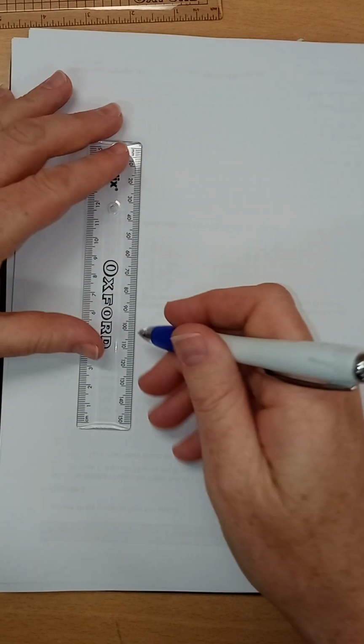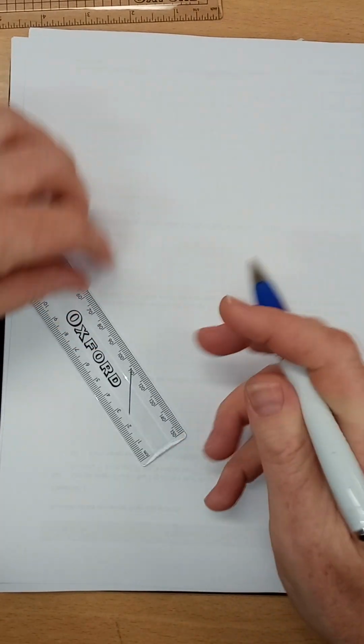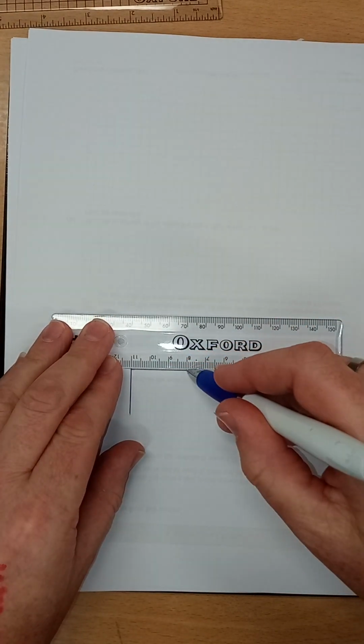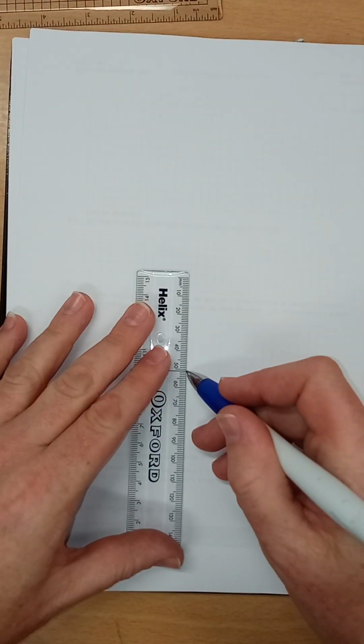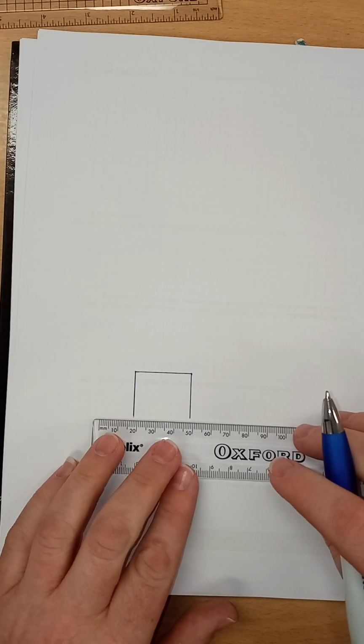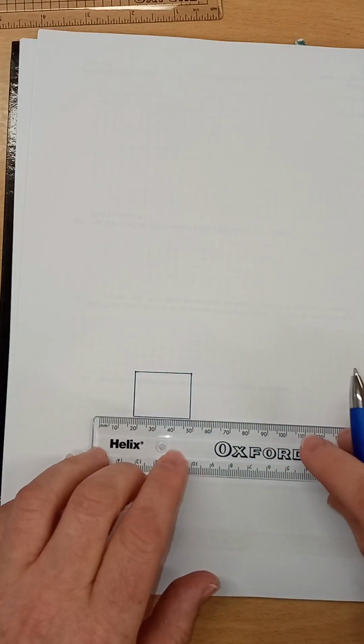I'll show you another one. Let's say we have this object, and we want to enlarge it. We want to double it.